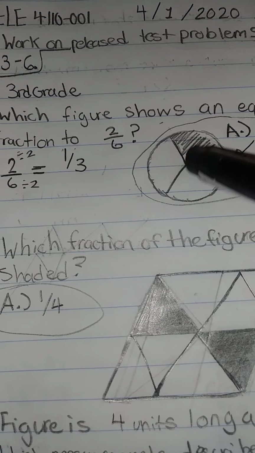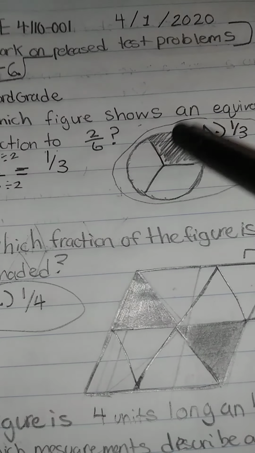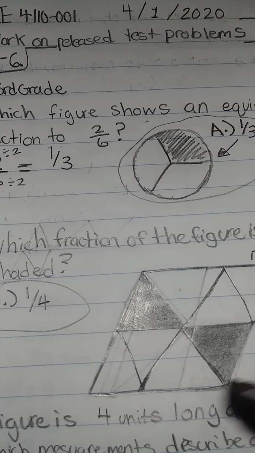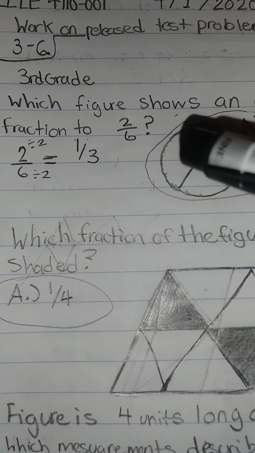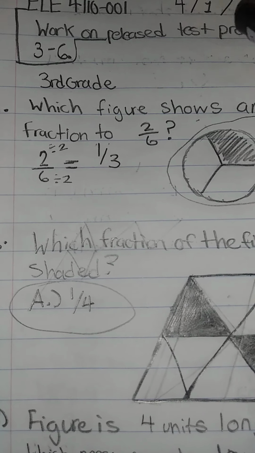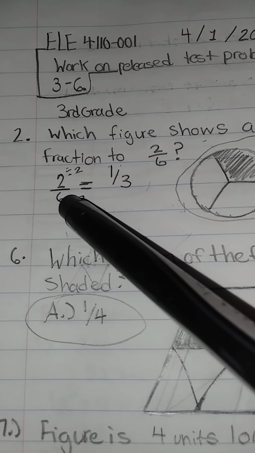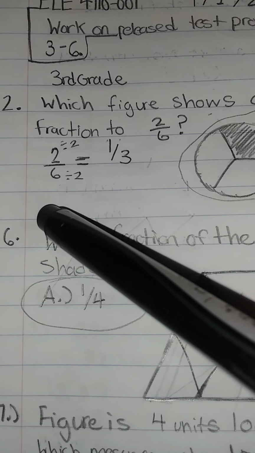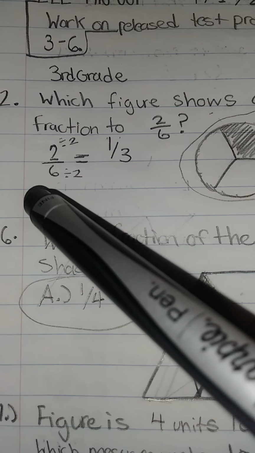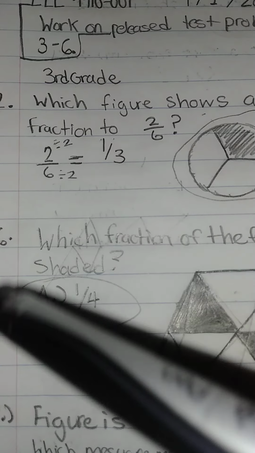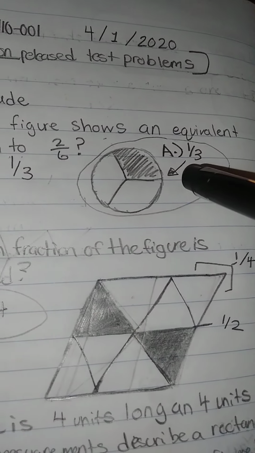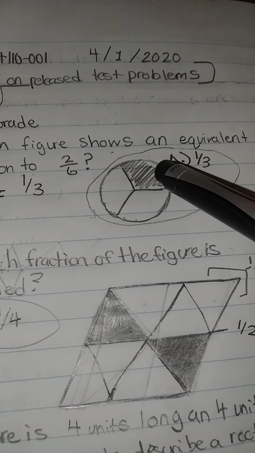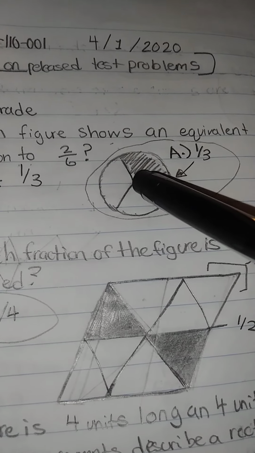And basically, they had different models shaded in and split up in different ways, and I had to figure out which one matched. And then I thought about it, and I figured out that I just needed to simplify 2/6. I simplified 2/6 by dividing each number by 2, and I got 1/3. So I found out the equivalent fraction would be A, 1/3. And this is the model that was represented on there, and this is the model I chose.